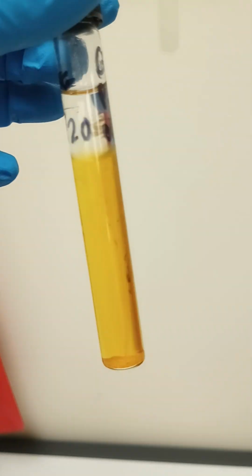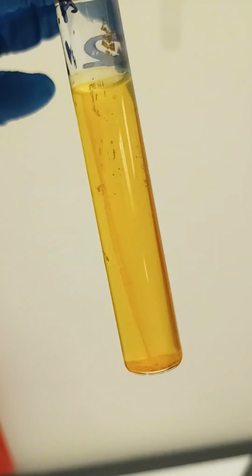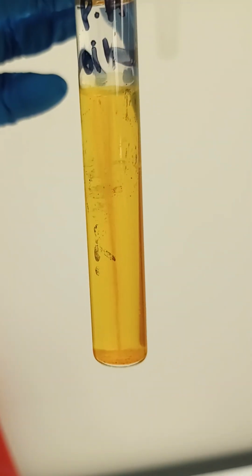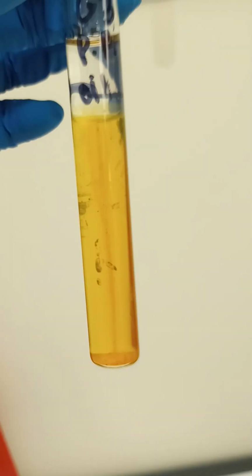This is the OFG sample. This is with oil, and this is the PA. I cannot for the life of me remember what the PA is, but you can see this in there. This is another anaerobic one because it contains the oil on top. These originally dark green.